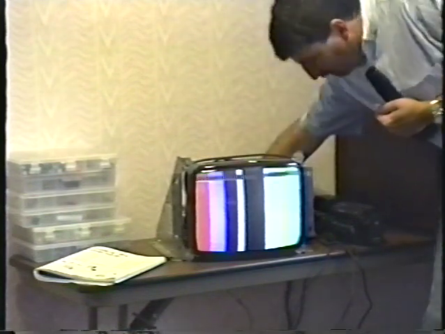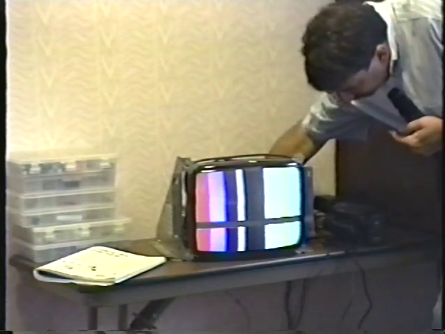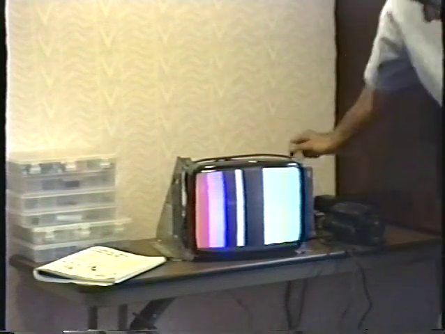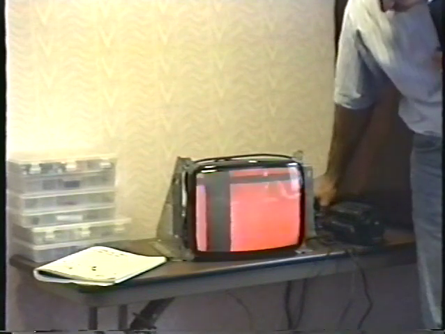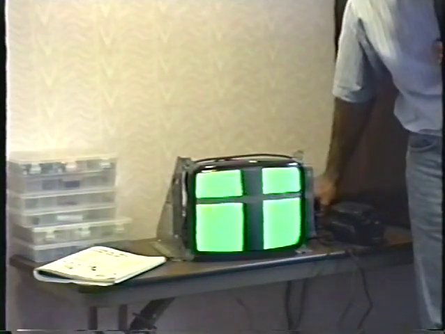Okay, this is what happens when you have a loss of sync. The monitor just doesn't know where to put things at all. And so it's doing that. And if I adjust the vertical hold, I can get it to really slow down, but you see how it never locks in place? And actually, what this monitor is really synchronizing on now is the black bar that's over here. If I remove that black bar, see what it does?